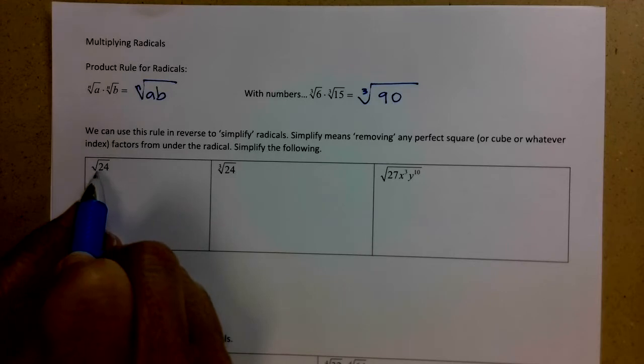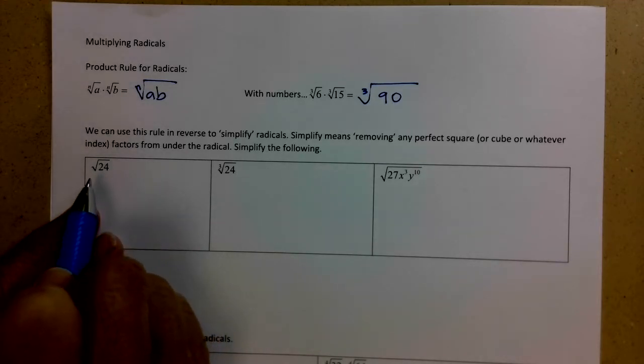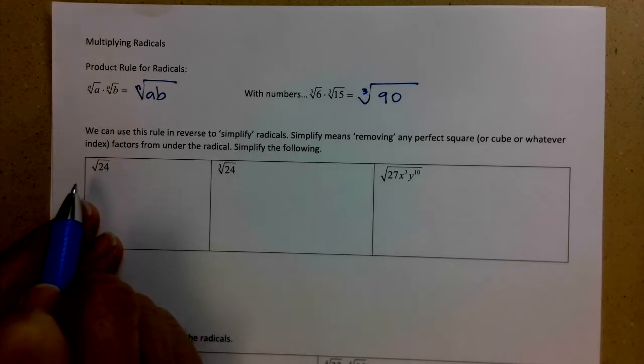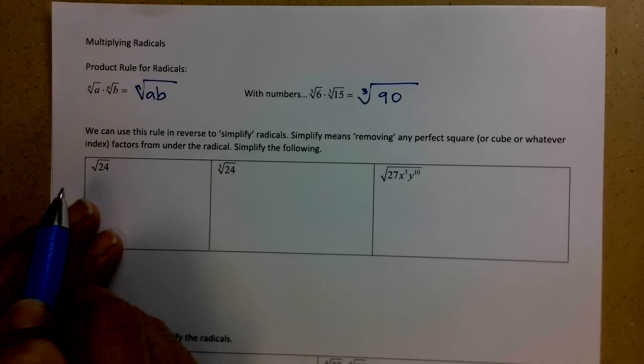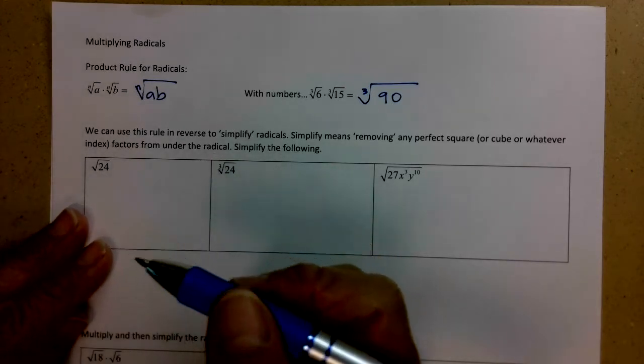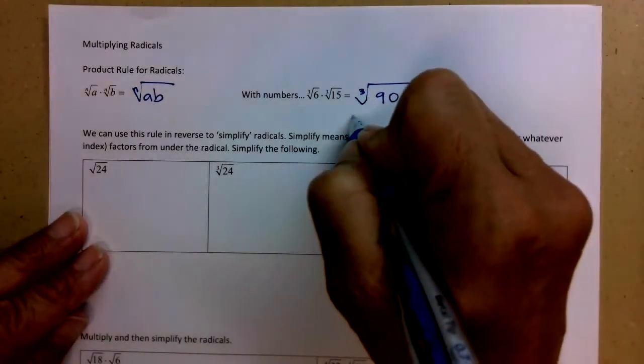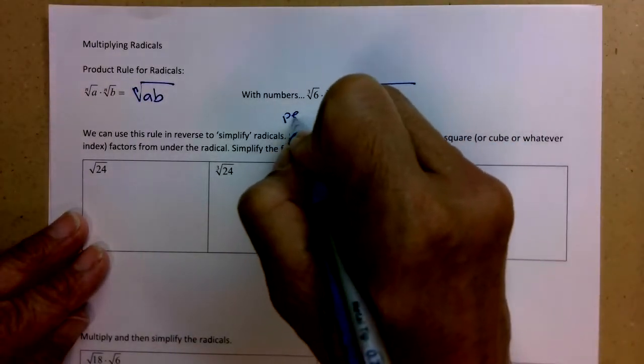So the first one here is the square root of 24. What you want to do is think about all of the factors of 24, so all of the numbers that go into 24, and you want to find one that's a perfect square. So maybe you might have a list of perfect squares to get you started.